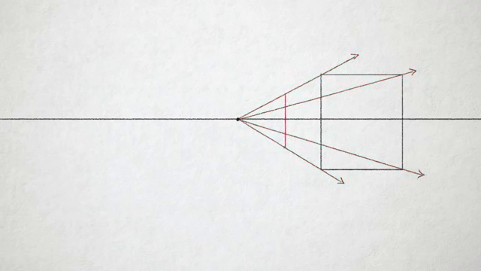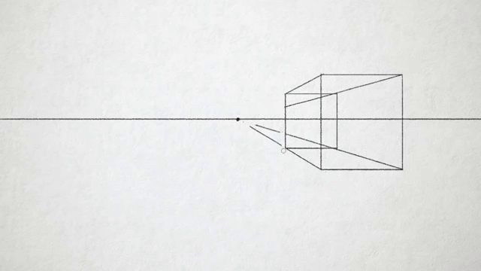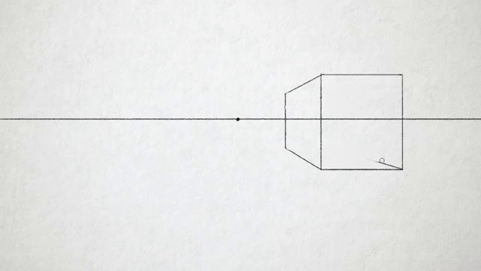Once we've got our 4 lines defined, the next thing we're going to do is draw another square. The corners of this square will line up with each of the lines that we drew back to the horizon line. So essentially it'll create a smaller square. Now we can erase the lines that we no longer need to reveal our three-dimensional cube in space.